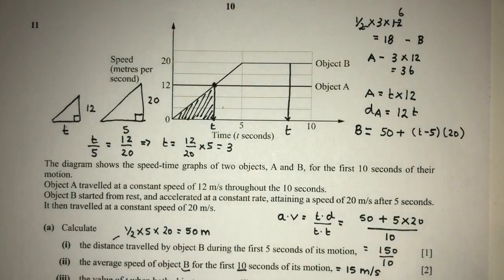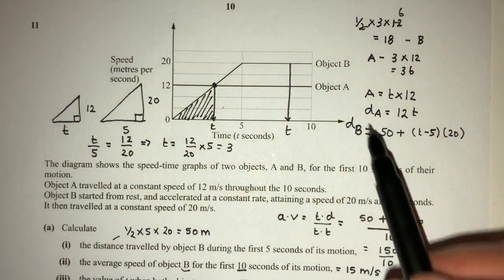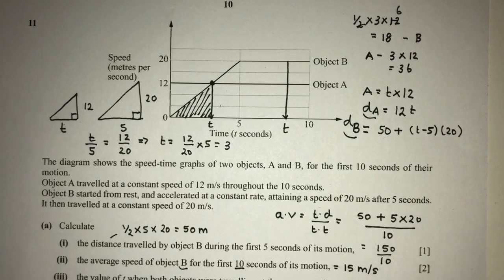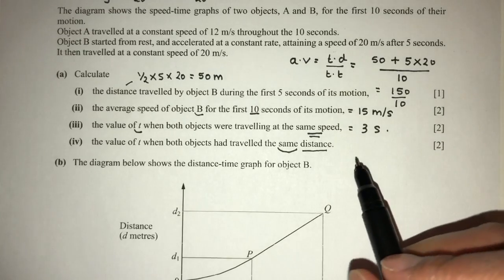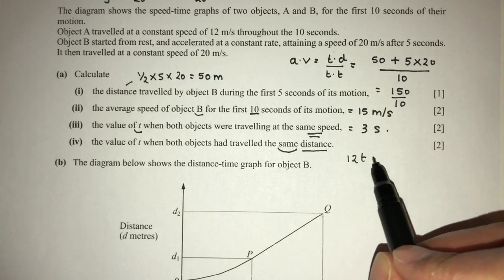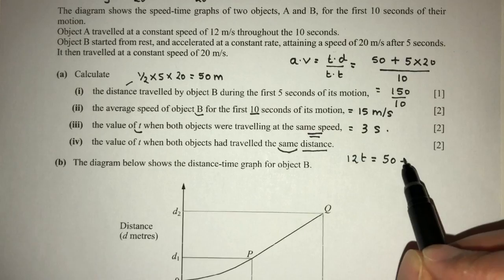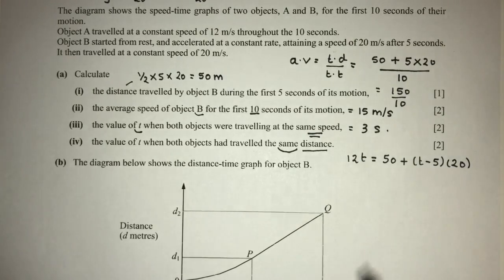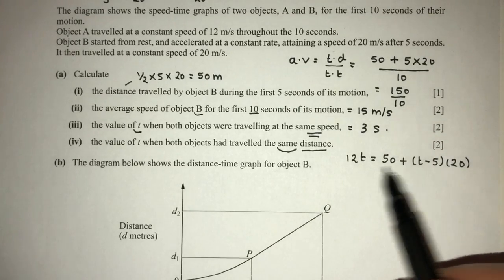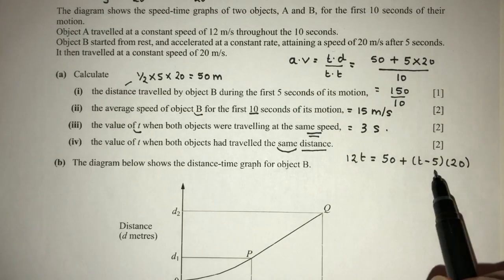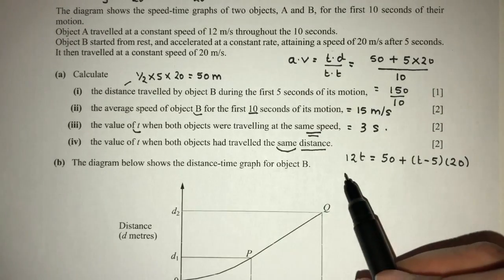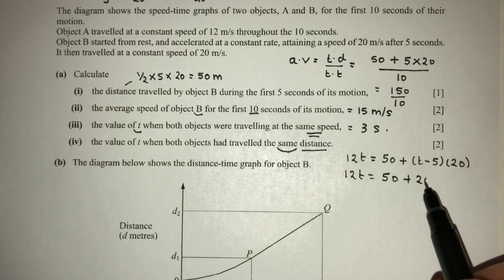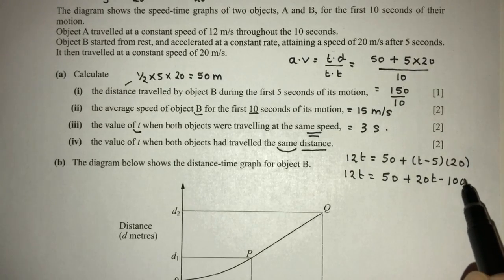So we are trying to find the value of t when the distance traveled by B is equal to this one. Now we have an equation to look at. Let me write this down. We know that 12t is equal to 50 plus t minus 5 times 20. Now we have to solve for the value of t. Let's expand and simplify. You will have 12t is 50 plus 20t minus 100.